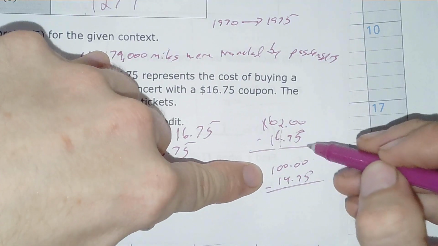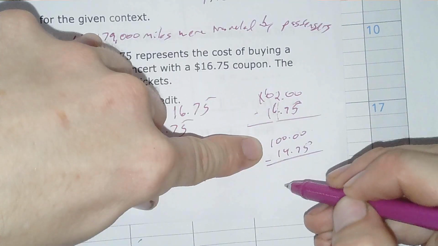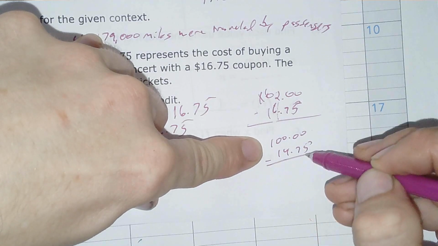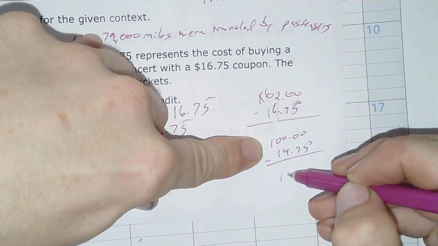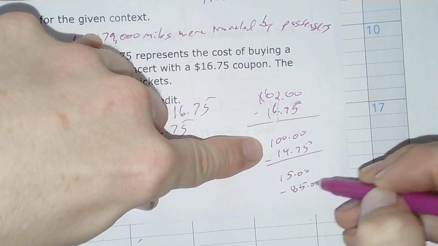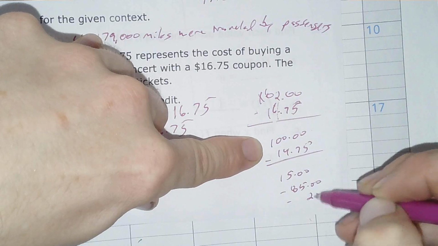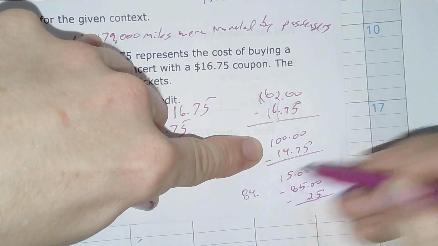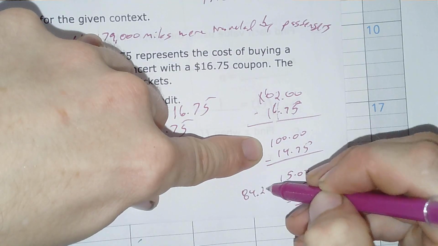Okay, I'm going to add a quarter, make it, I don't need to add a quarter. Okay, so make it 15 bucks. So that's going to be 85 bucks minus a quarter. That's going to be 84.75, 84.25. So there we go, 84.25.